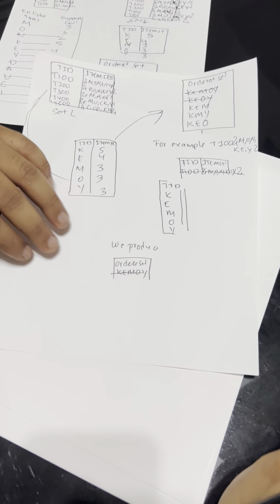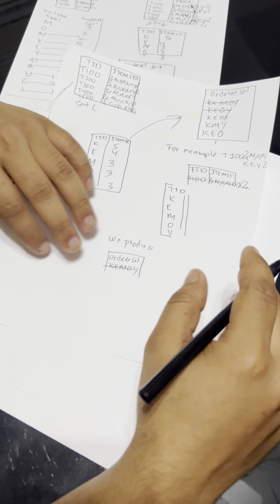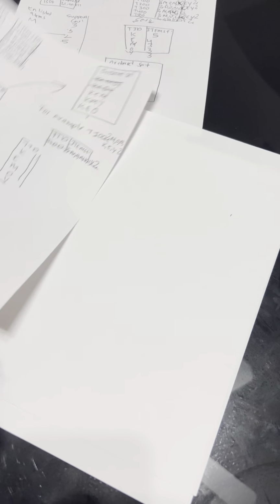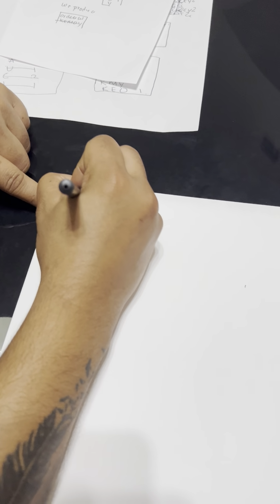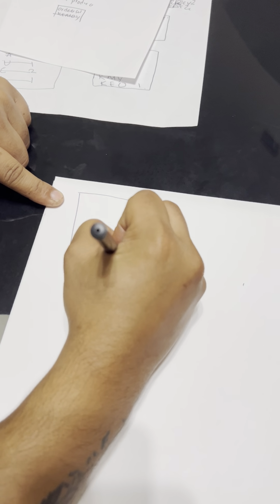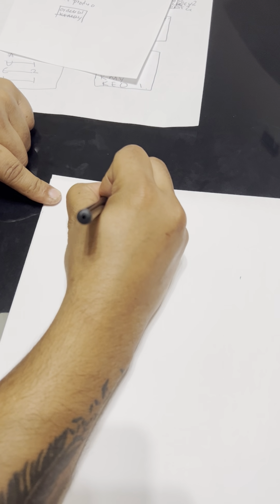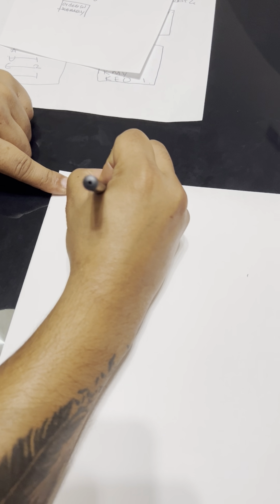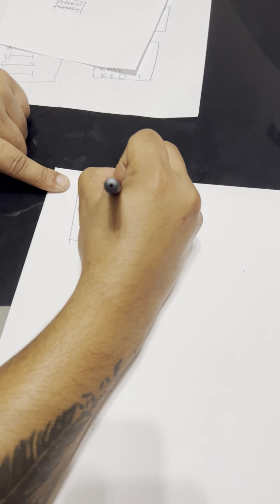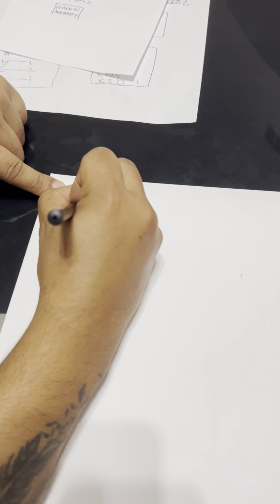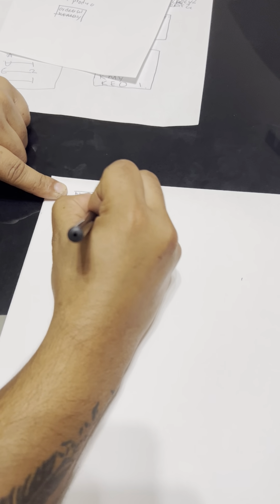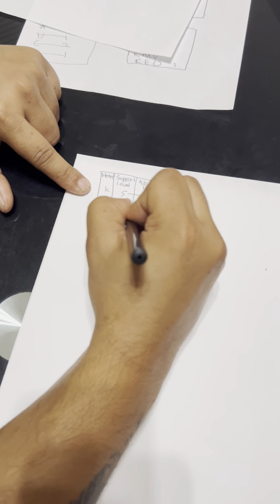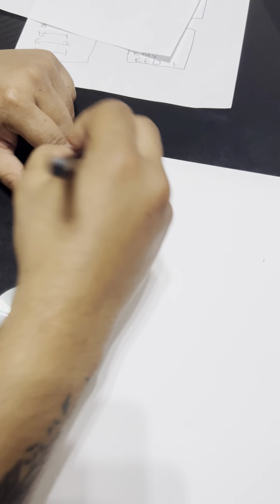Now I'll narrate the construction of an FP tree. We make a table with the item, ID, support count, and node link as below. Okay, so this is what the table looks like. Item: KEMOY, support count: 5, 4, 3, 3, 3. So this is going to be like this. Then the FP tree.